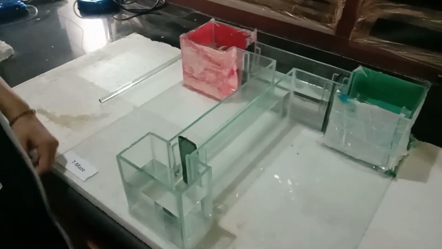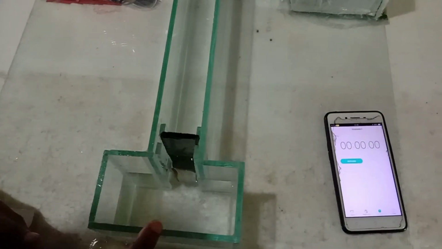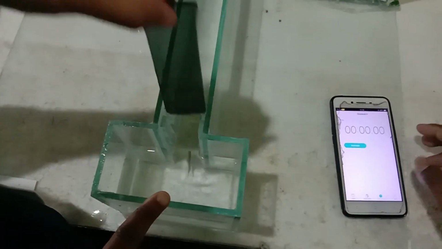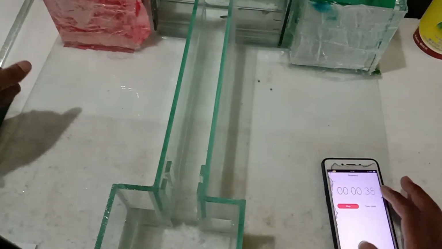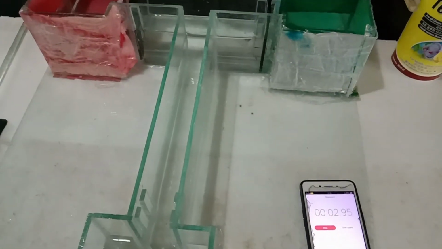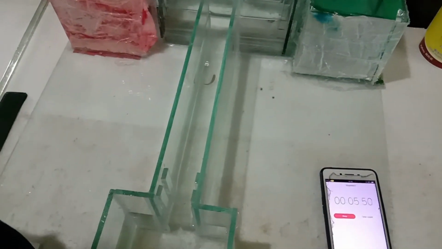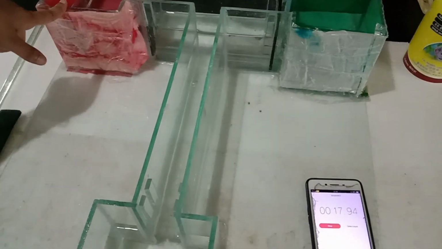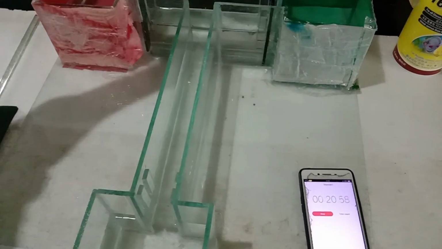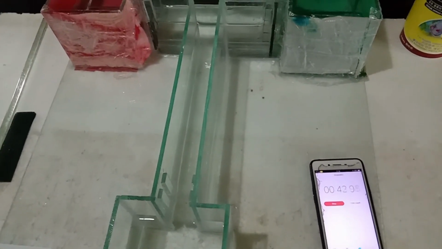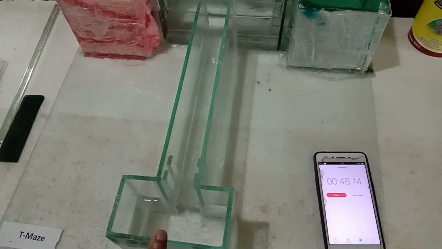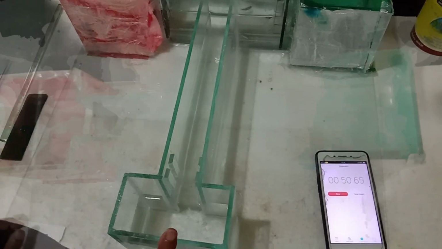So let's start with the experimentation part. Initially, we place the zebrafish in the starting zone and we open this gate leading to the long arm along with the timer set for 5 minutes. So we allow the zebrafish to explore this long arm and the starting zone for 5 minutes. The gates leading to the unfavorable zone and the favorable zone are closed. This 5-minute period is divided into 2 parts. One is habituation time, for 3 minutes, and 2 minutes are given for recording.